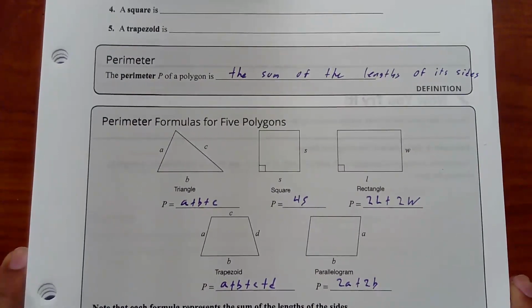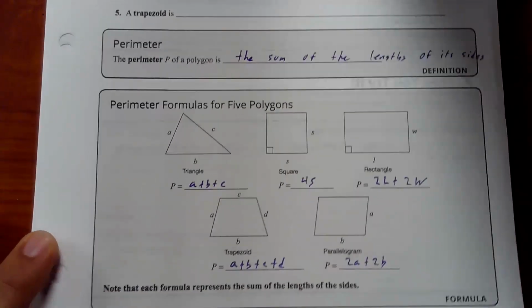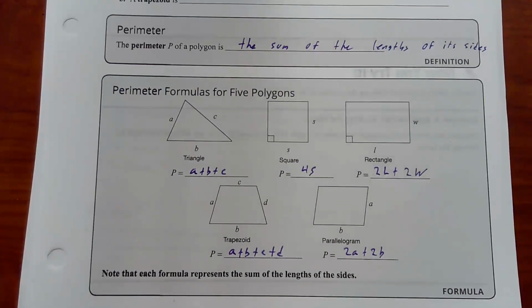Anyway, but there they are. Let's start doing an actual problem. Okay.